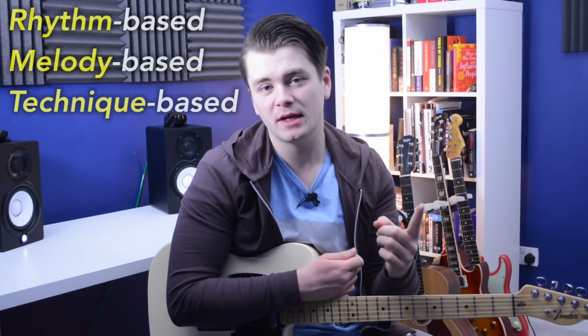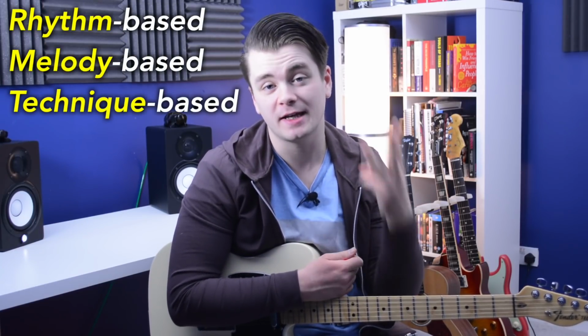Now, when I say you can repeat a motif several times in a solo, I don't mean literally just taking the same musical phrase and playing it in the exact same way every single time. After you first play the motif, you can develop it in a number of different ways, and I like to divide these up into three different approaches: rhythm-based, melody-based, and technique-based.